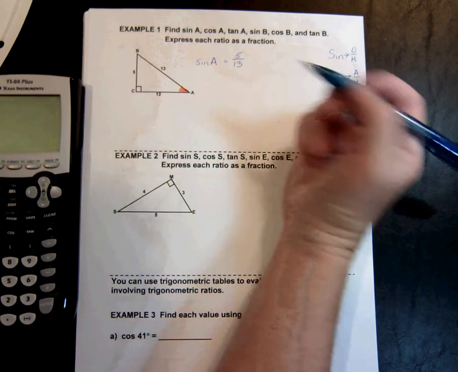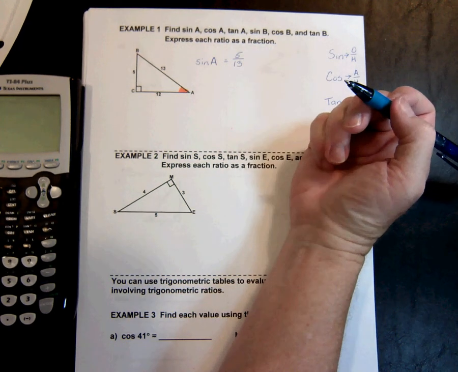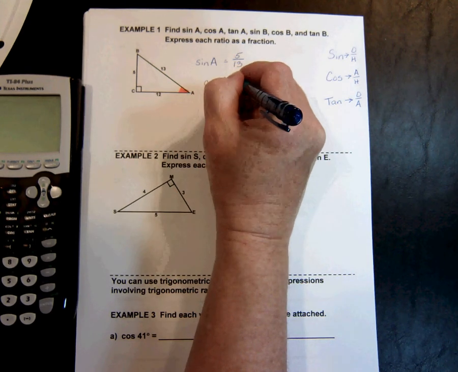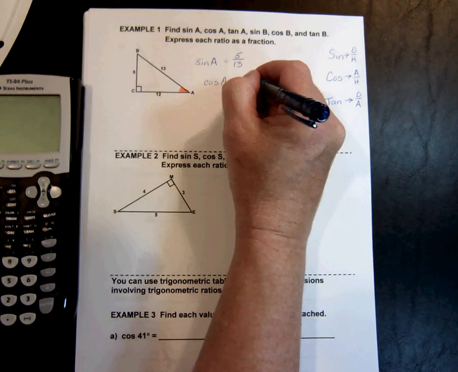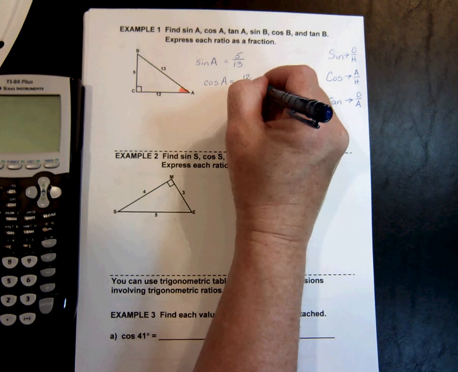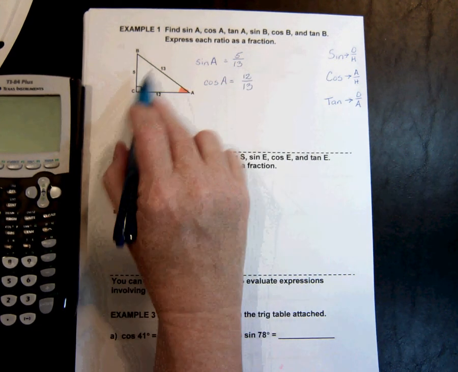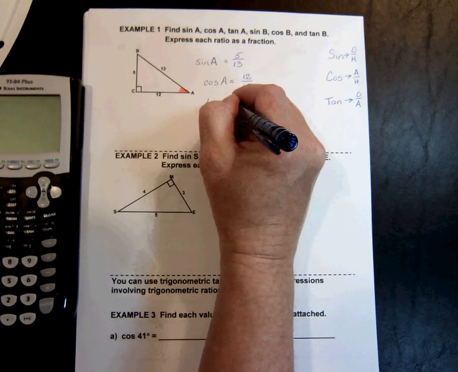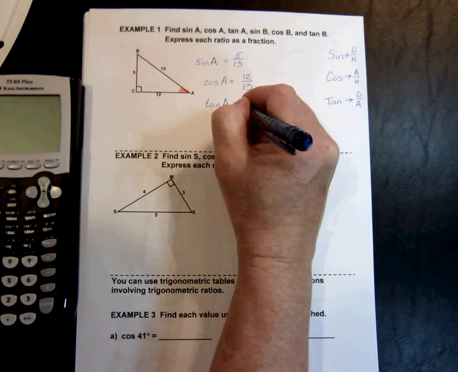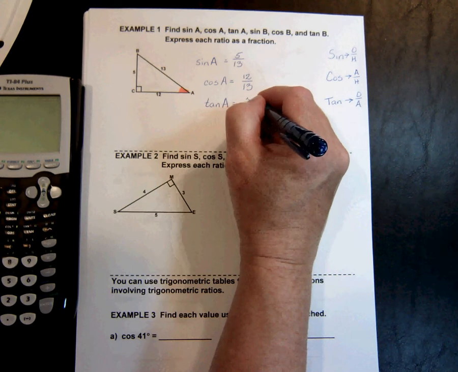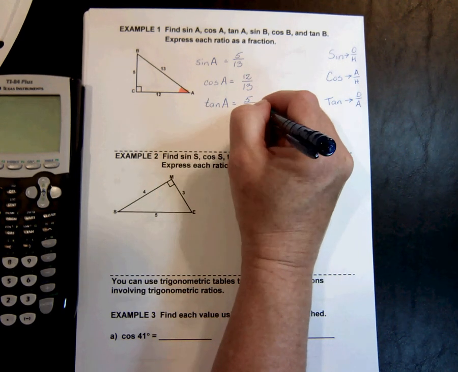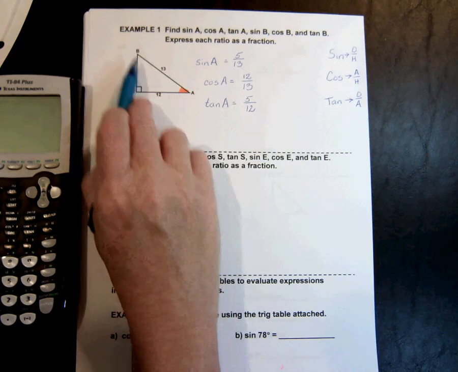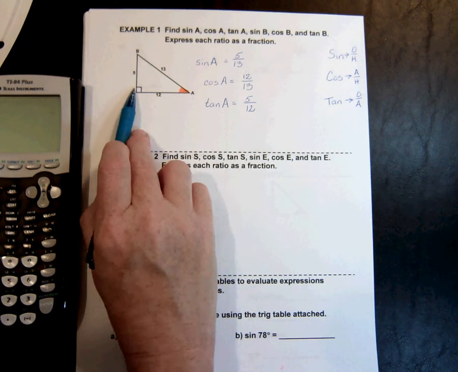So the sine of A is 5 over 13. The cosine of A would be 12 over 13. We're taking the adjacent over the hypotenuse. And the tangent of A is the opposite over the adjacent, 5 over 12. Make sure your eyes follow all the way to the opposite. Opposite is this line right here across from this angle.